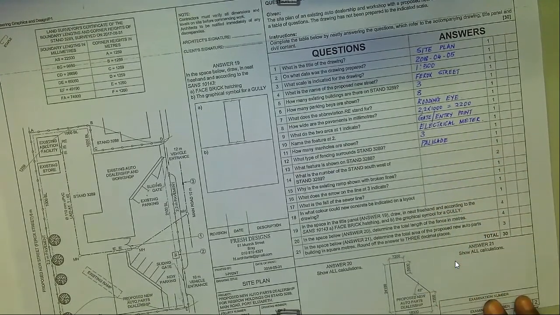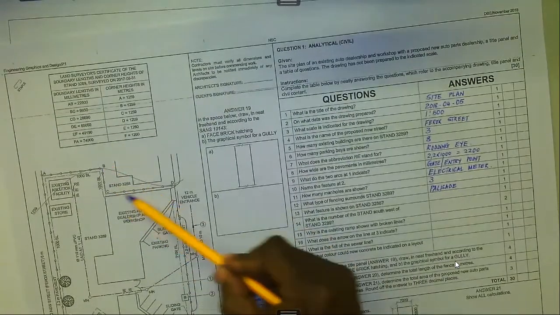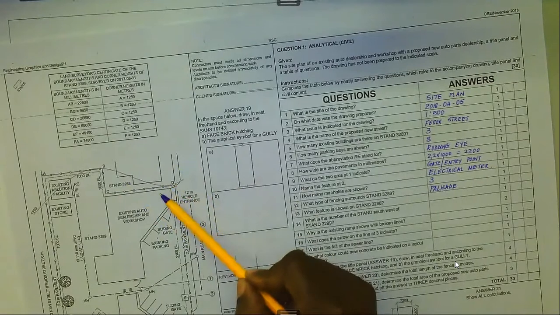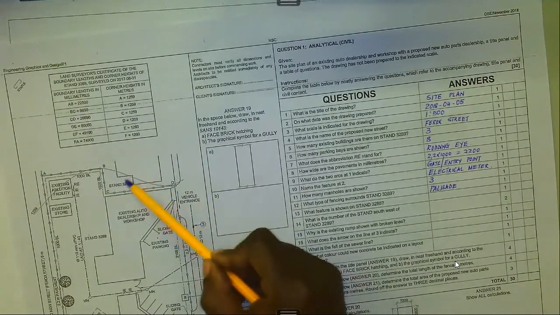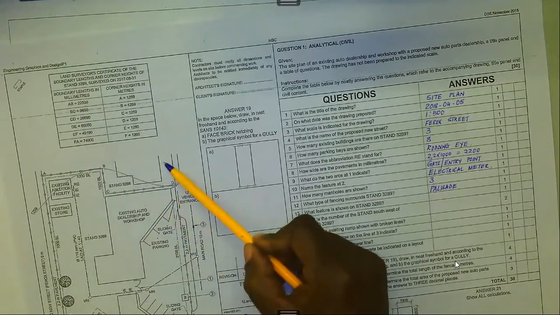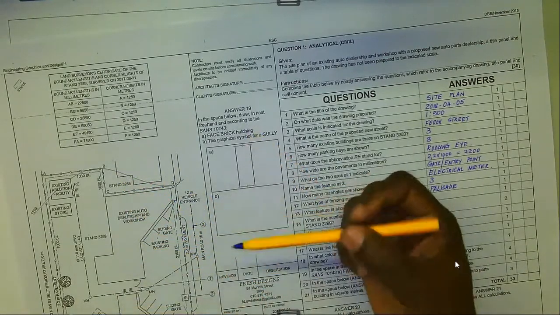What feature is shown on stand 3288? The first thing is to look for stand 3288, which we find up here, okay? Right, when you see something which is not complete like that, it could be referring to a building, it could be referring to a structure, it could be referring to an adjacent building, right?